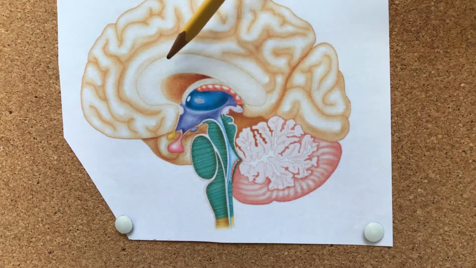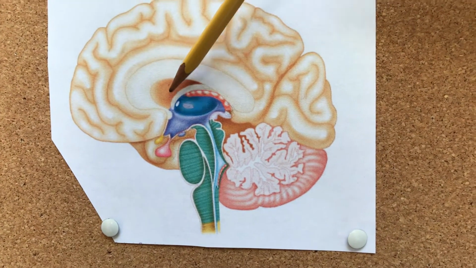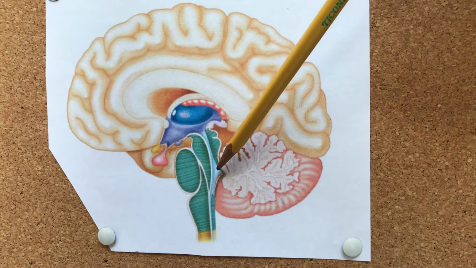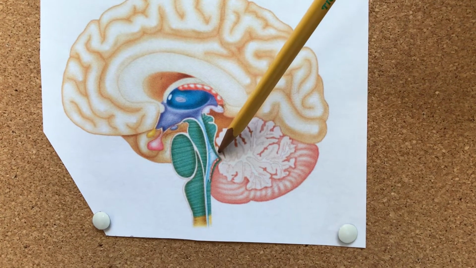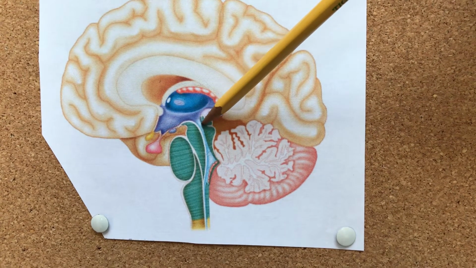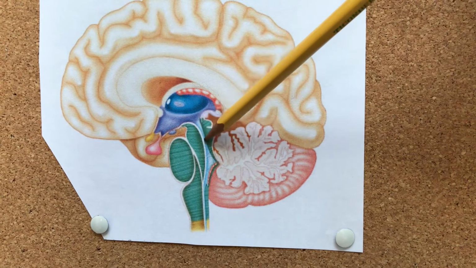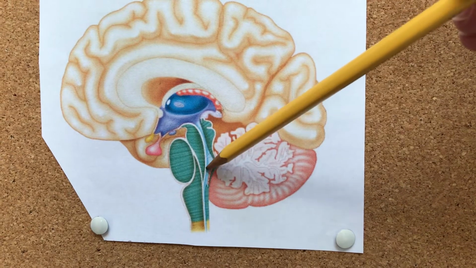From the lateral ventricles to the third ventricle, the fluid is going to flow down to the fourth ventricle, which is this enlarged area right near the cerebellum and the pons. And it will travel through a little canal called the cerebral aqueduct to get down to that fourth ventricle.